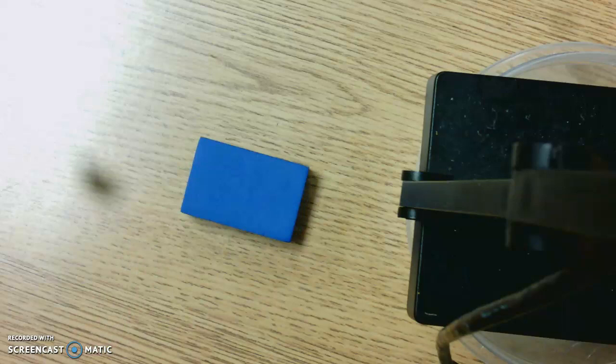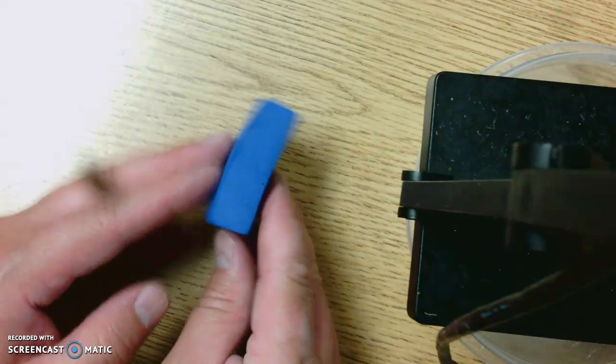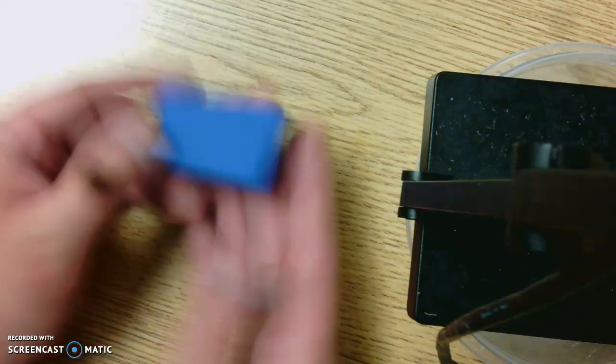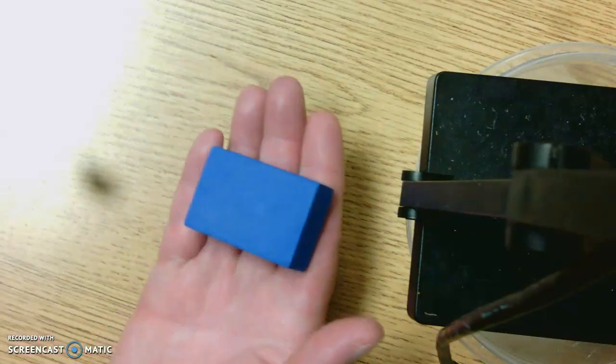Here's the first one. What shape is this? That's a rectangle, but if you notice, if I turn it to the side, it's not flat. This is a 3D shape. It has form. And I can't squash it. You see that? Let's see another one.